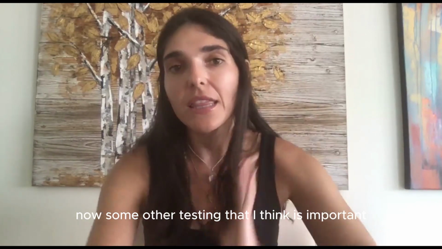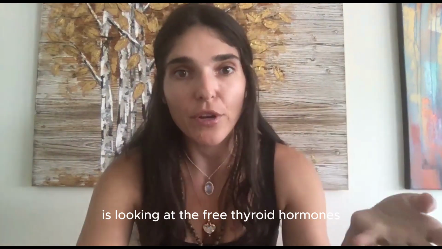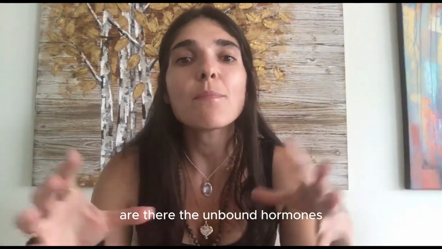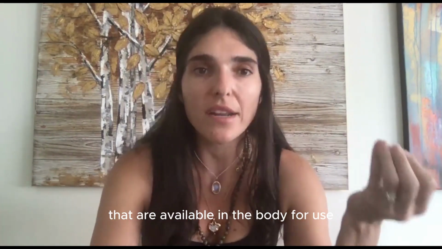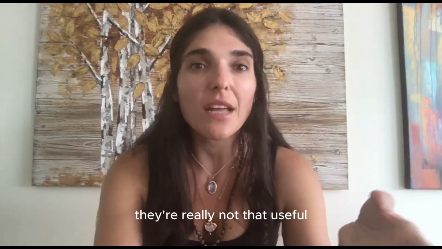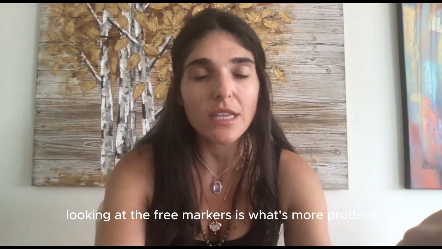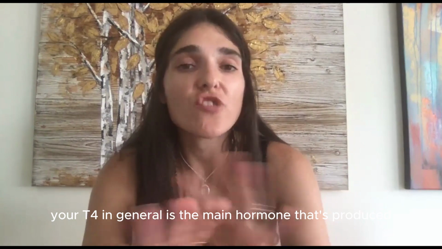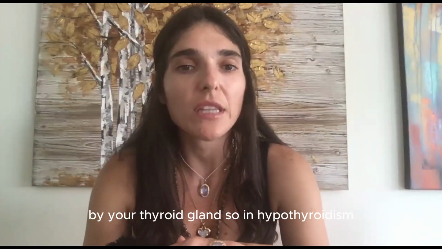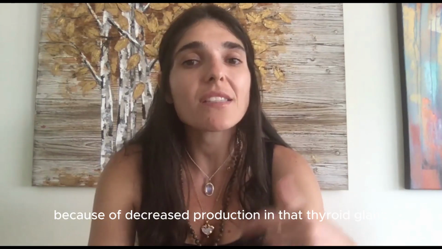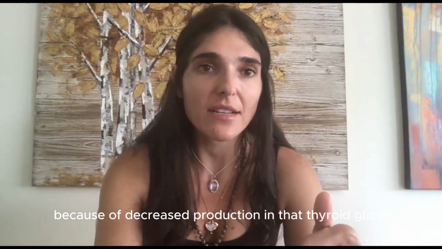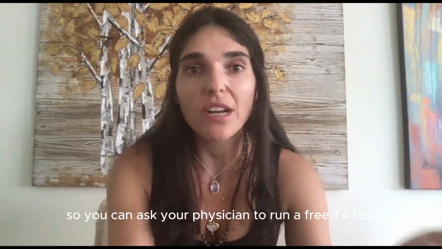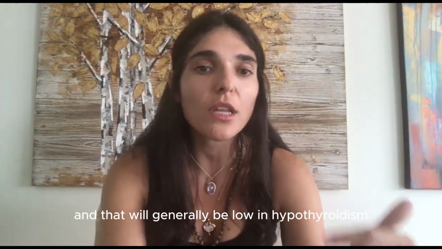Now, some other testing that I think is important is looking at the free thyroid hormones. The free thyroid hormones are the unbound hormones that are available in the body for use, because if they're bound, they're really not that useful. So I think looking at the free markers is what's more prudent. Your T4 in general is the main hormone that's produced by your thyroid gland. So in hypothyroidism, T4 levels are usually low because of decreased production in that thyroid gland. Okay, so you can ask your physician to run a free T4 test, and that will generally be low in hypothyroidism.